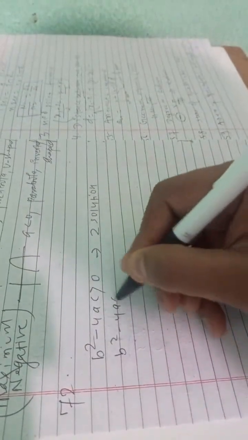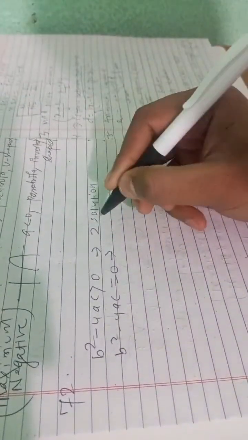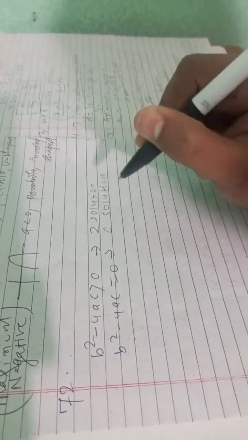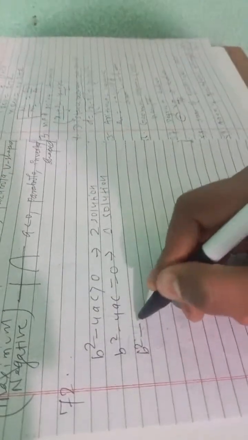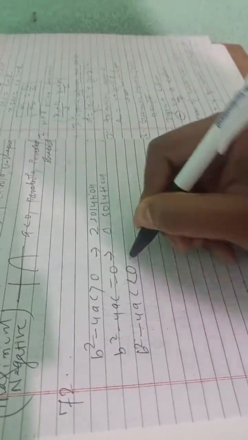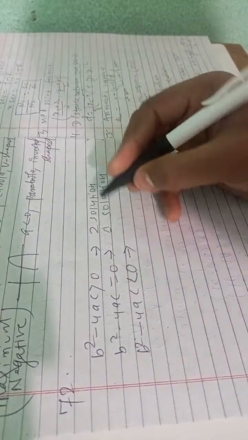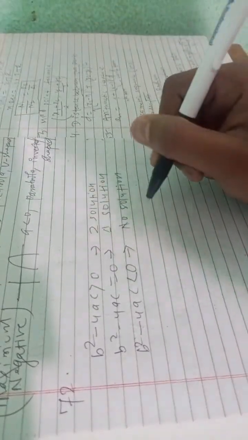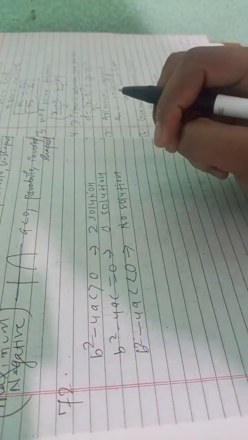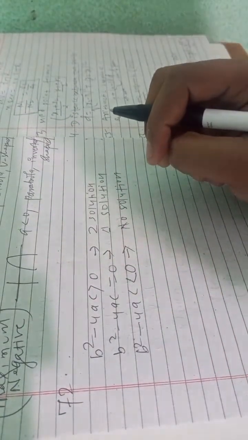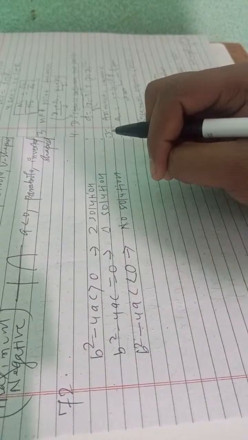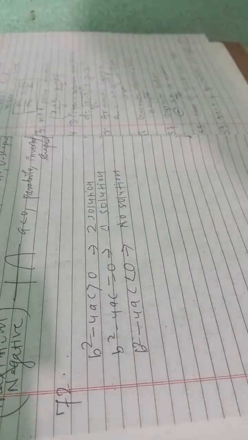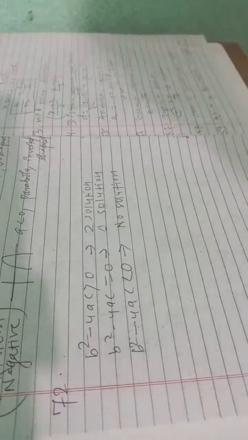B square minus 4ac is equal to 0: there is one solution, which means there is one intersecting point. B square minus 4ac less than 0 means there is no solution, which means there is no intersecting point. You have to understand this. This much for today. You have to memorize all the formulas.